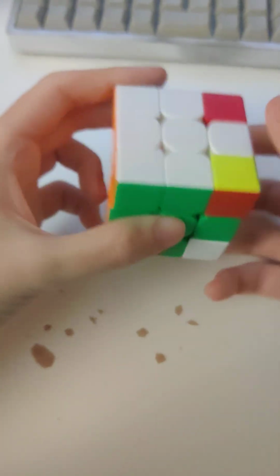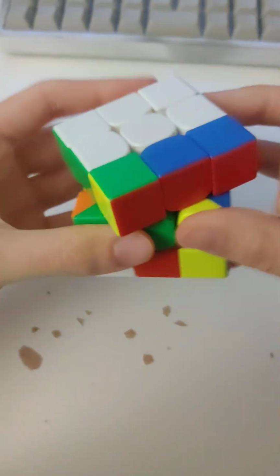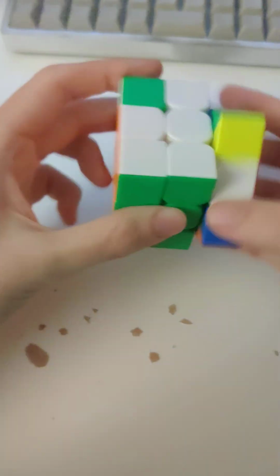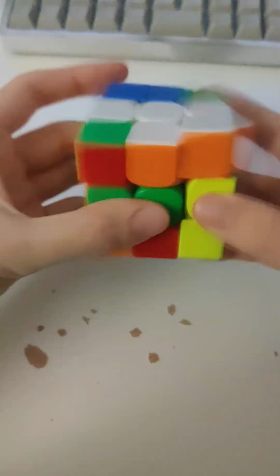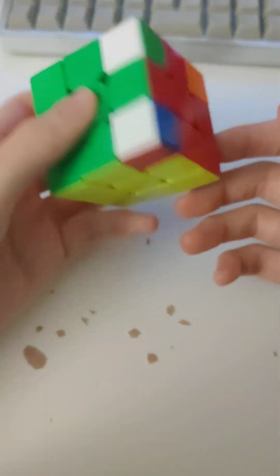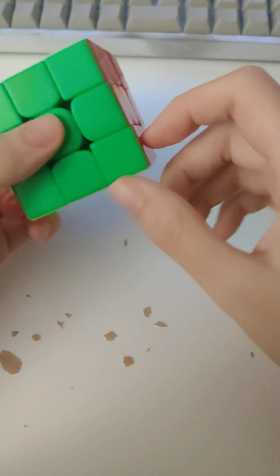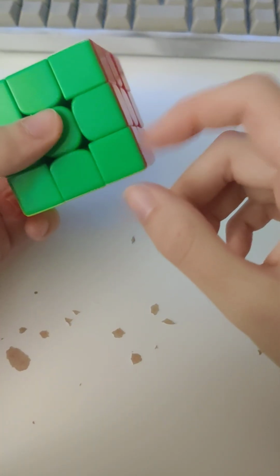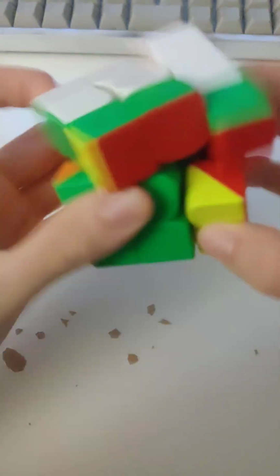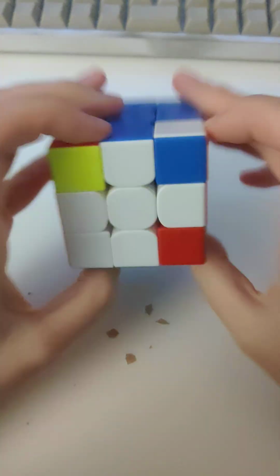Maybe this has to be a different target. Sorry, this is a revised one, I didn't prepare. Yeah, I think I can't do that. Maybe this. Yeah, this works. Okay.